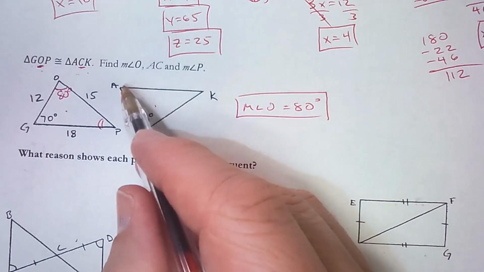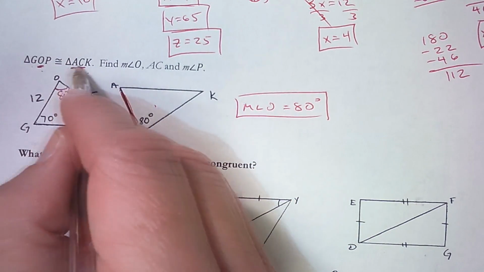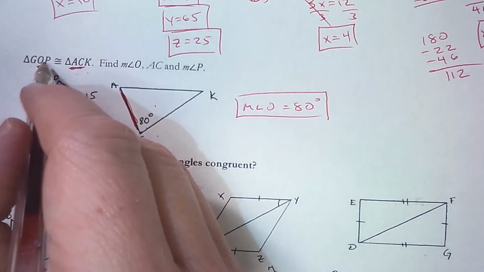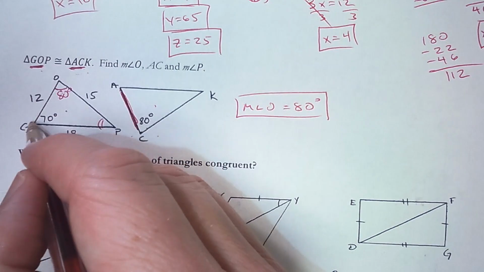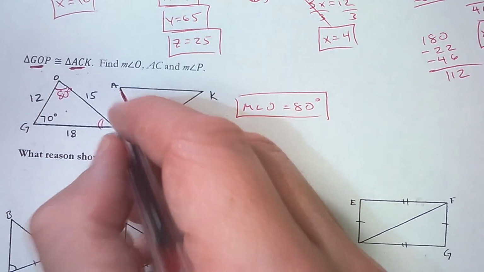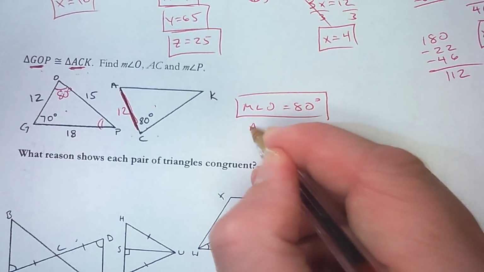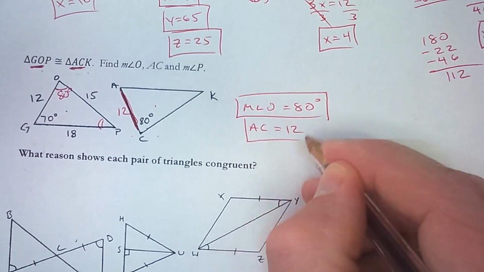Okay, the length of segment AC, first two letters, corresponds with GO. GO is 12, so that means AC is 12. So the length of segment AC is 12.